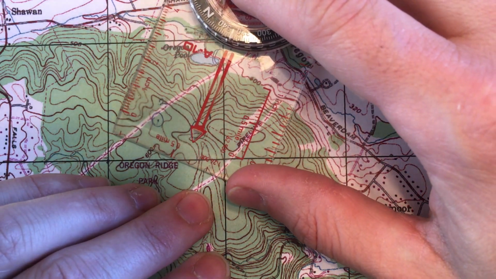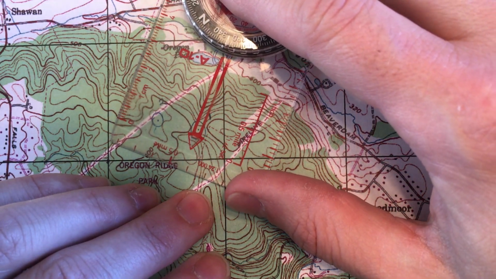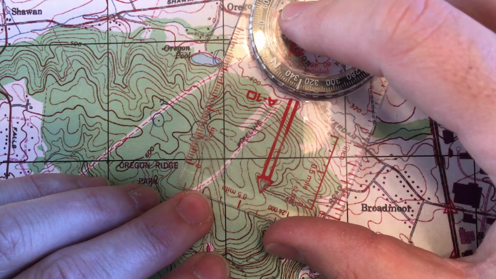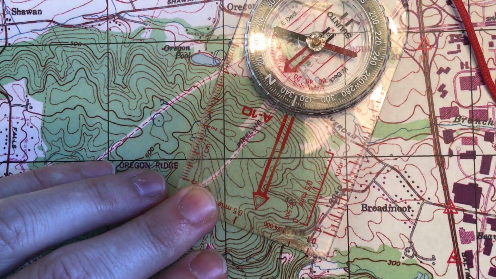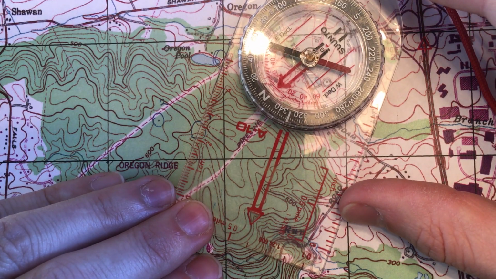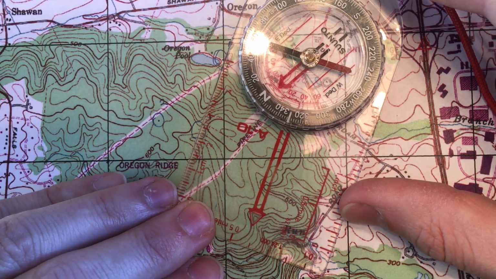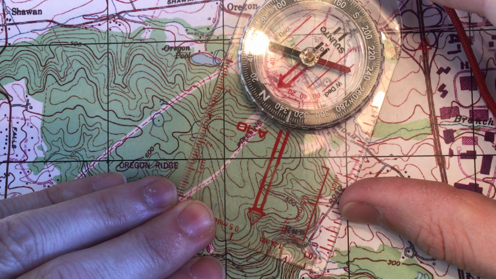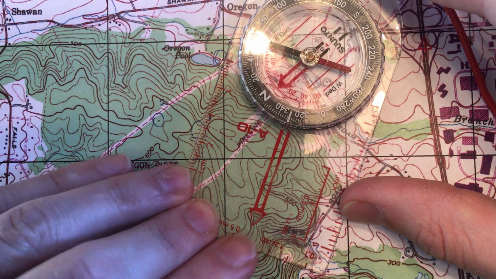Now, folks do this a couple of different ways. Some folks will put them inside the direction of travel arrow. I find that very challenging personally, so I'm not going to do that. But what I will do is go ahead and line up the 2 points with the side of my base plate. And I like to have them just kind of off the base plate like that.